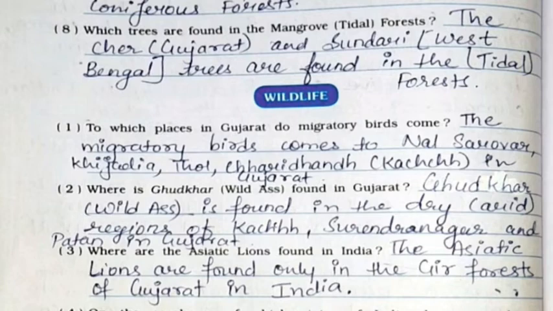Second, where is Gudkar, that is wild ass, found in Gujarat? Gudkar, that is wild ass, is found in the dry or arid regions of Kutch, Surendranagar and Patan in Gujarat. Third one, where are the Asiatic lions found in Gujarat? The Asiatic lions are found only in the Gir forests of Gujarat in India.